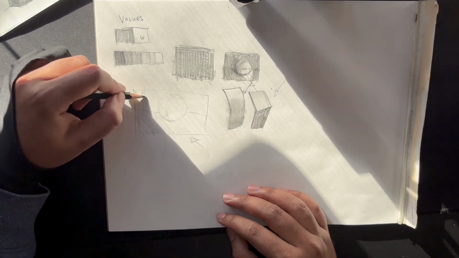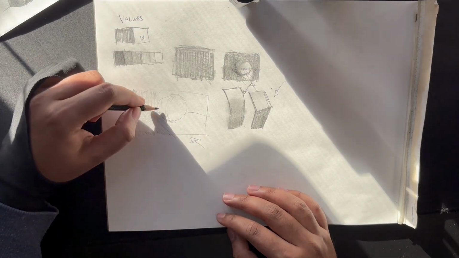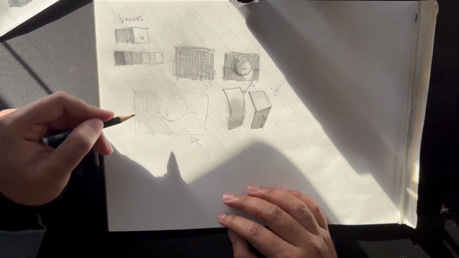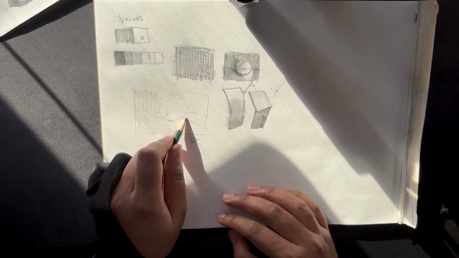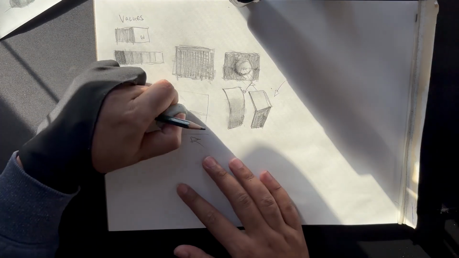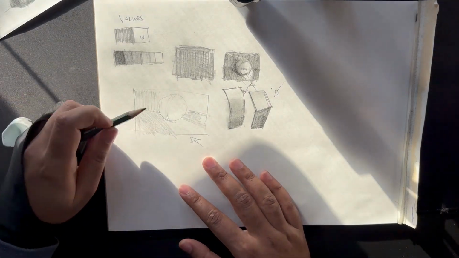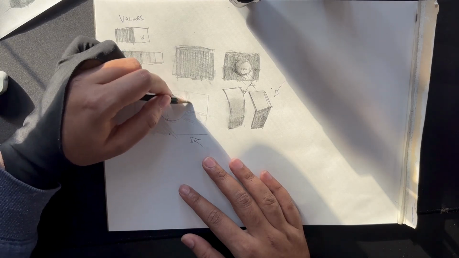You might be noticing I'm shading with the way the room moves. So the wall is up and the table is towards us. It's a good way of showing a little bit of perspective. And then I'm adding my shading.